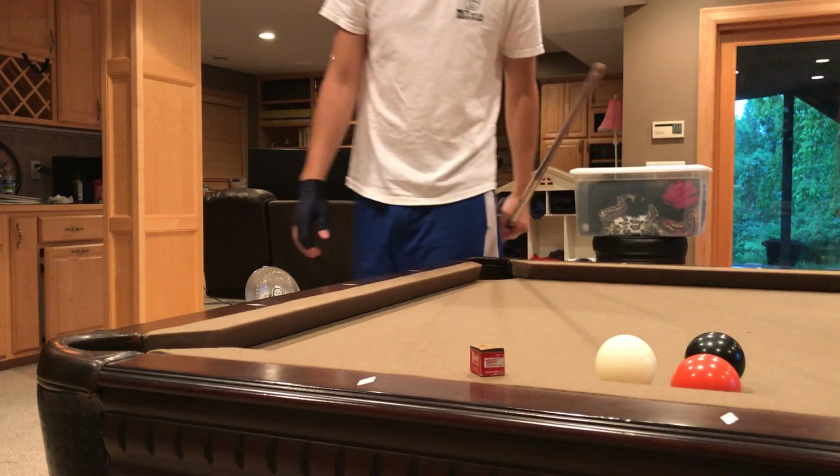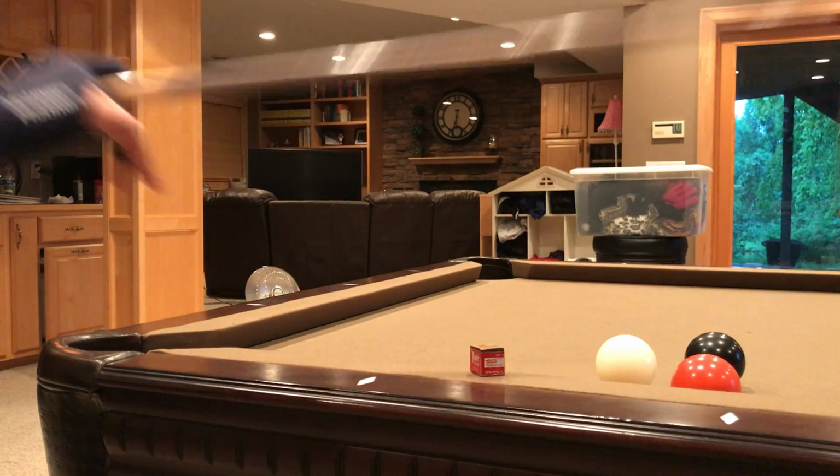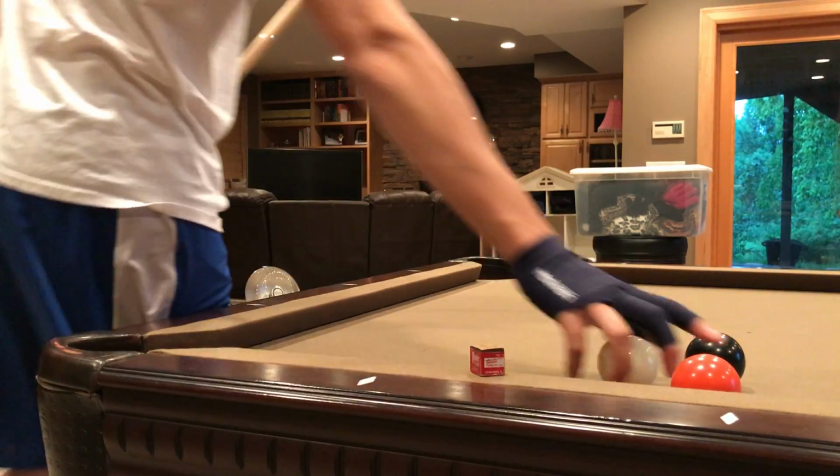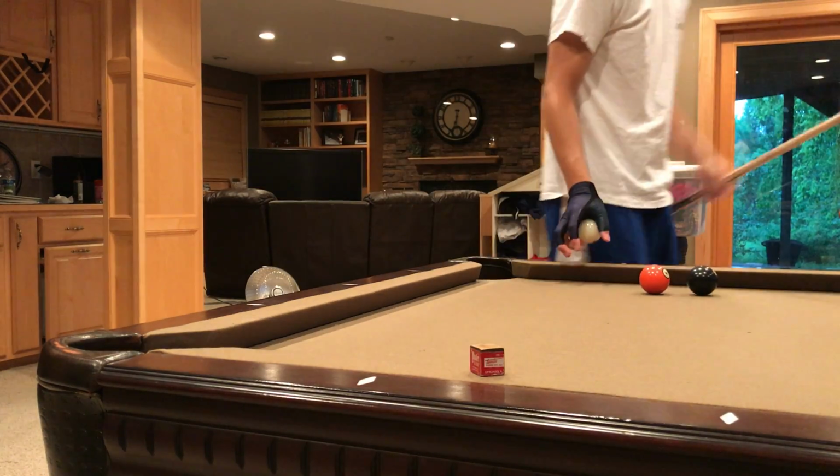There you go. Eight balls free. Now you can win the game. 8 ball in the far corner, game over. So that's really important, that tangent line system.